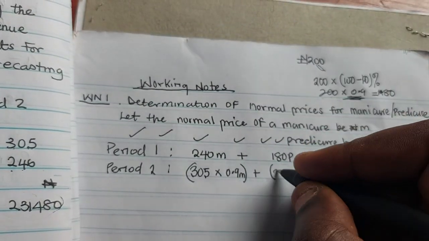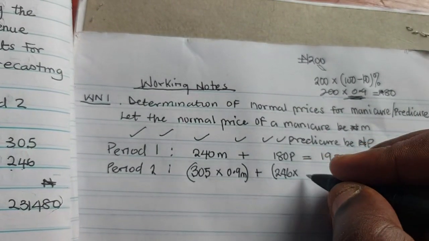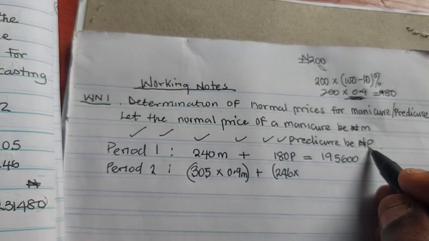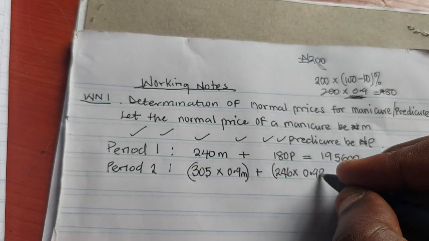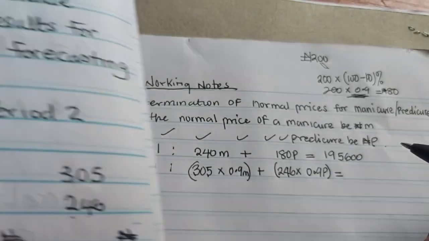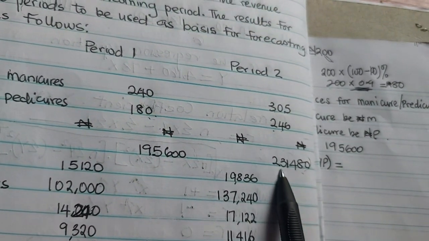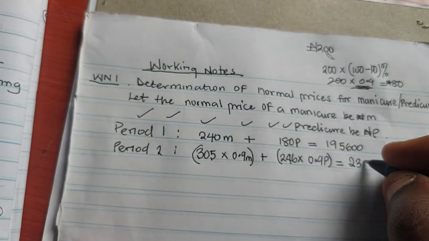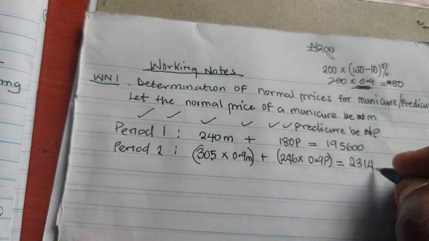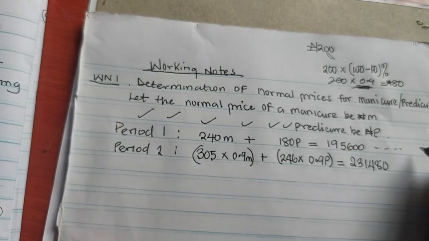So we have 246 multiplied by, if the price of pedicure is assumed to be P, so we also have 0.9P naira, and the total revenue for this is 231,480. Let's say this is equation 1.